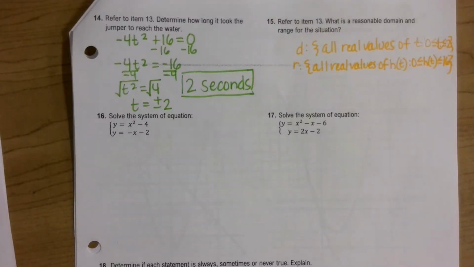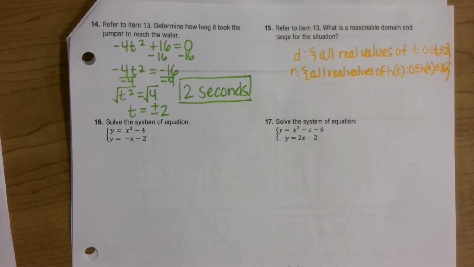Hello, algebra students. I am continuing to go over the Unit 5 practice test. So in this video, I will be going through the rest of the packet, numbers 16 through 23.